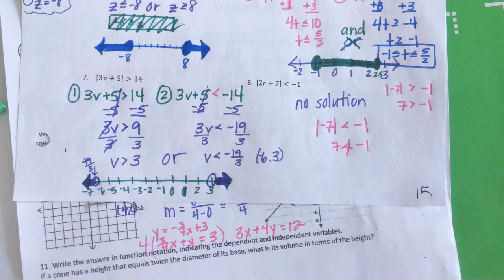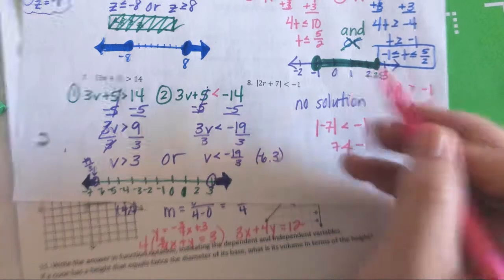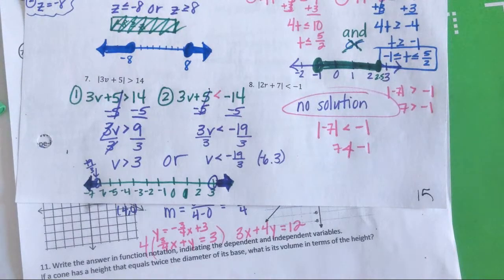I'm so sorry. Are there any questions on number 8? So, can we not graph it? We're not going to do anything. I'm going to write the words no solution and circle it. That's it.